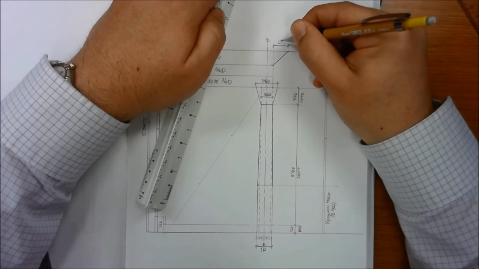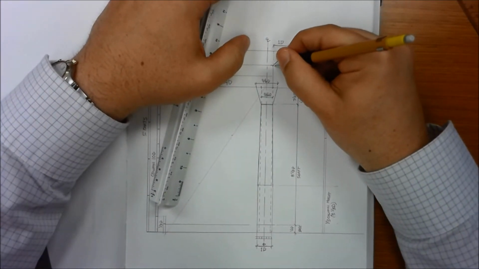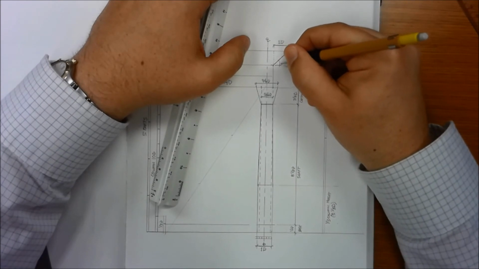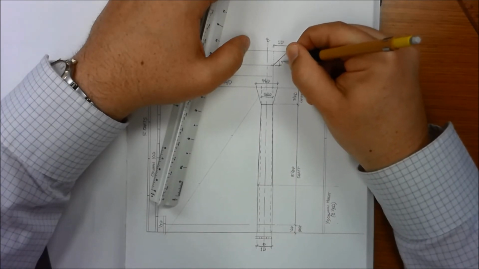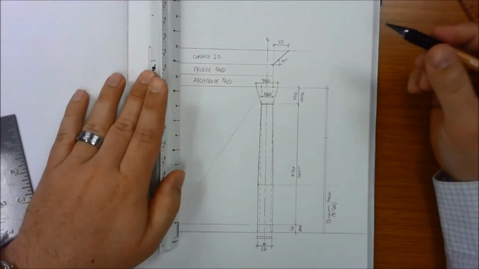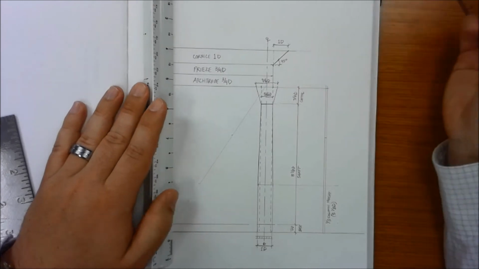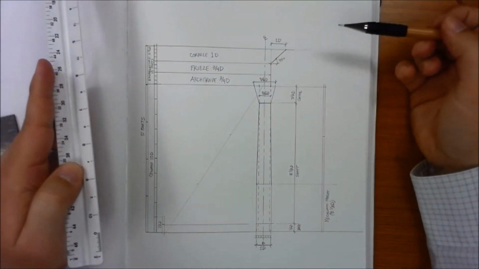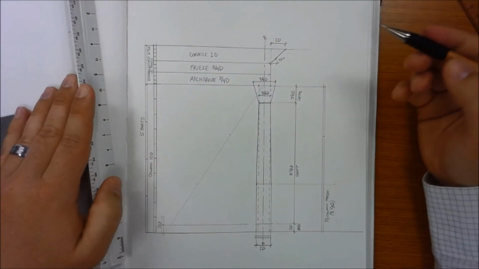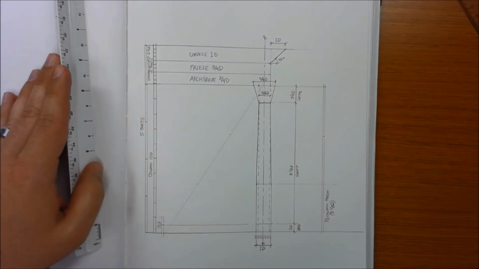Call that 1 D. And I'll put a little angle here as 45 degrees. Make sure those are all touching. And there we go. That is our simplified order.